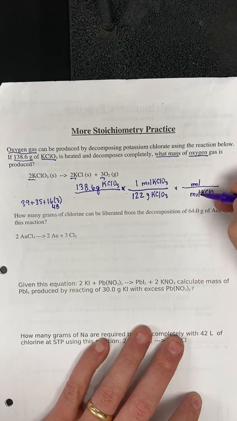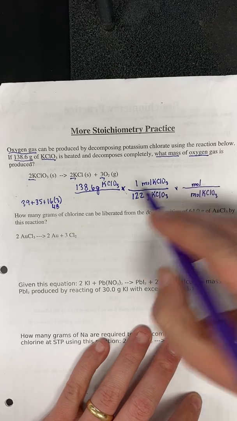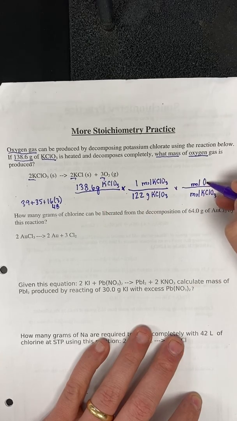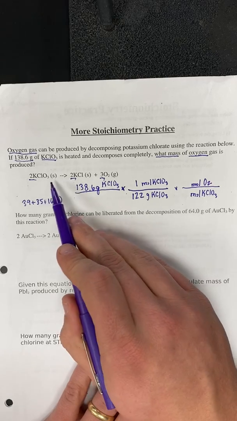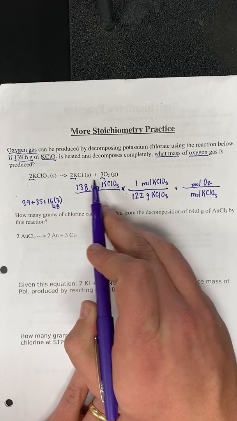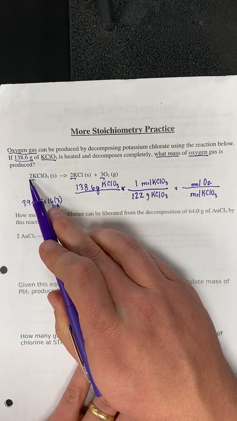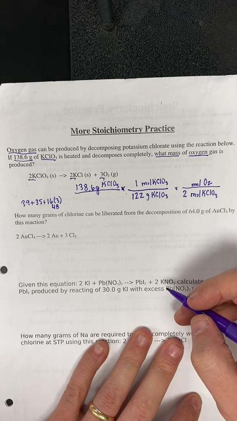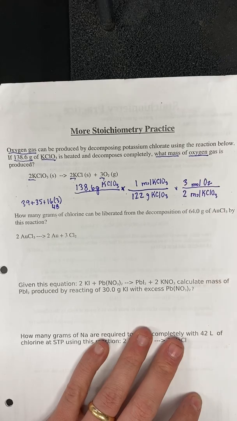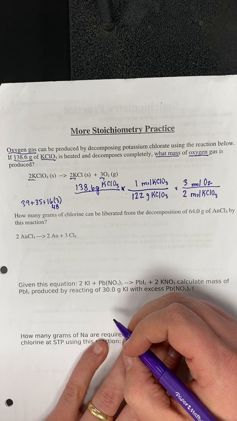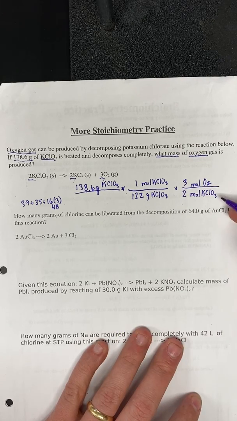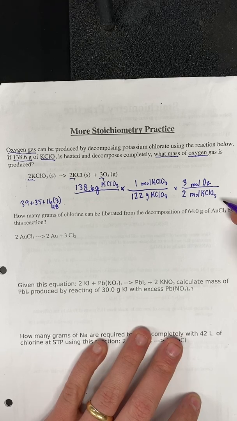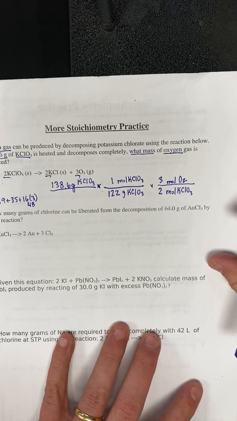They stay the same, but instead of this compound, we want to know about oxygen. So we're going to put moles of O2. And we're going to look at our reaction to find out what that ratio is. Well, for every 2 moles of this, I have 3 moles of this. Okay? So now we've gotten ourselves up to our mole ratio, right? And then we can move to our next step.